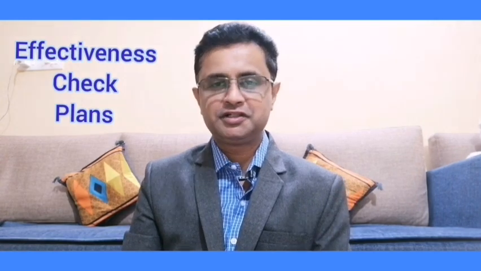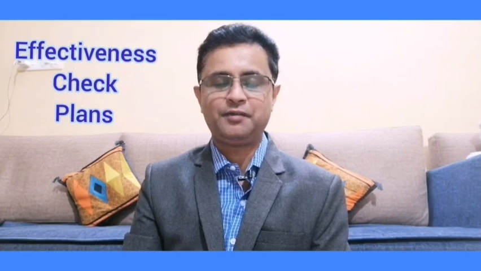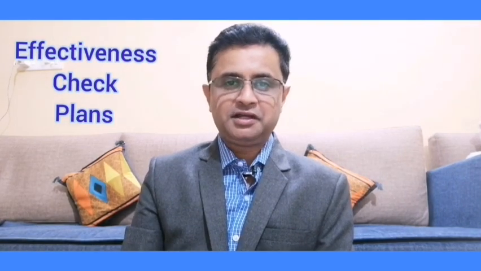Once you have done this, provide an effectiveness plan. When you have a response related to observations, you have a CAPA, you have implemented the CAPA, then you should have an effectiveness plan, especially for the critical or major observations where you need to monitor certain activities once you have implemented your CAPAs. So these are the few things.